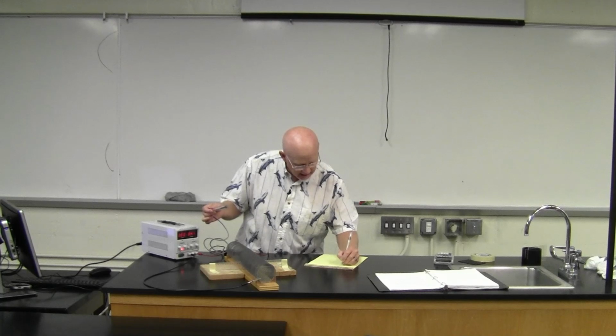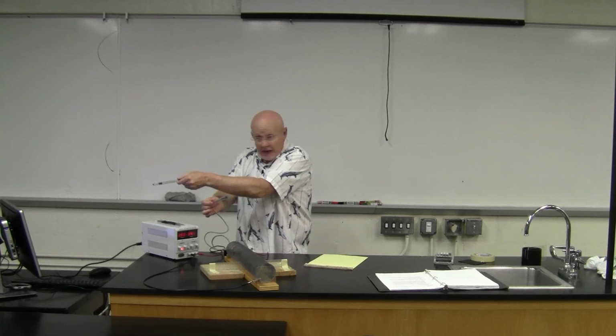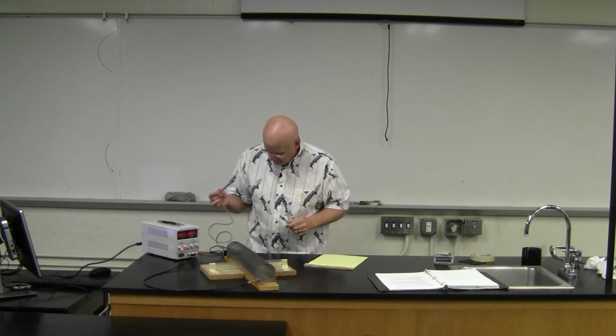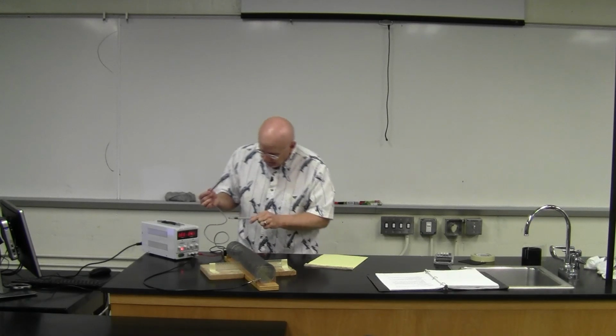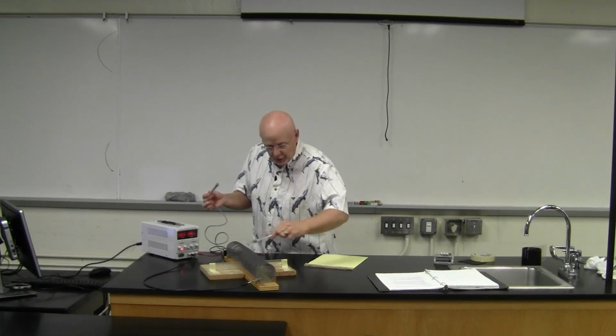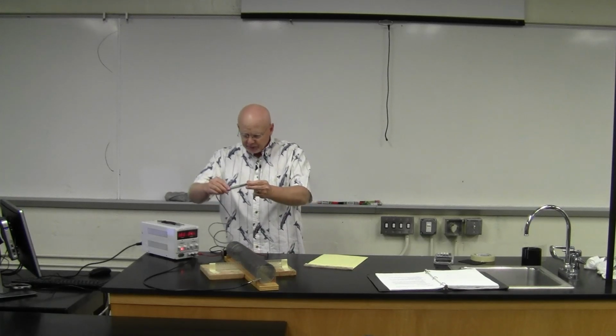I'll make myself a little chart. Here's position, and here is field. I don't know if you can see just the edge of the monitor right here, but this probe goes down and plugs in, and there's a screen right there that is telling me the strength of the magnetic field. And this power supply is set at 2.5 amps with current running through it. So let me begin right at the center of the solenoid.